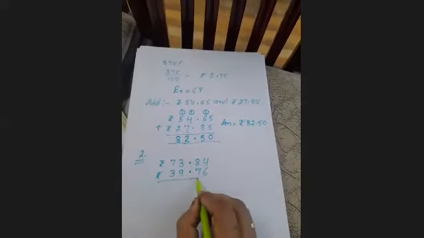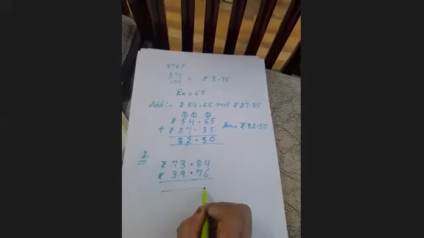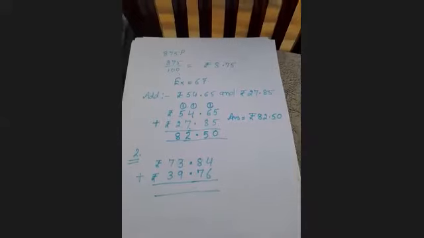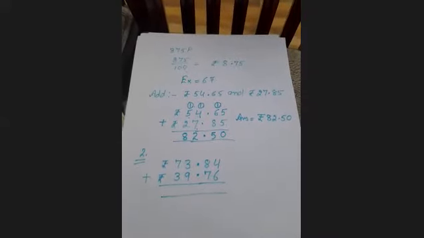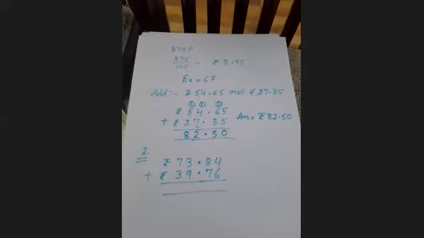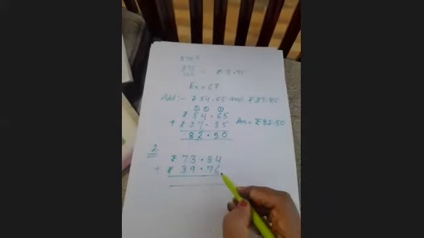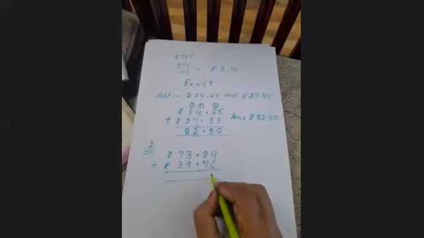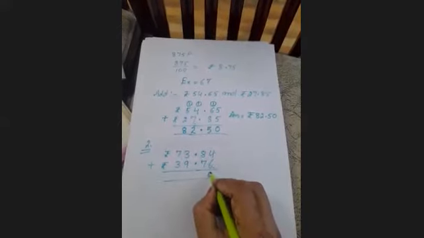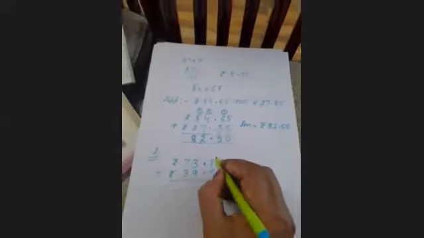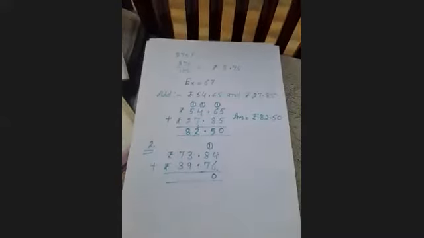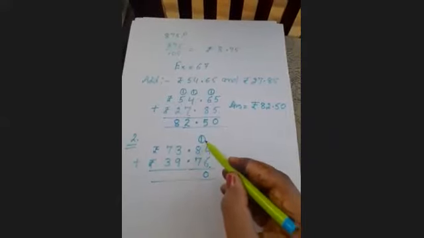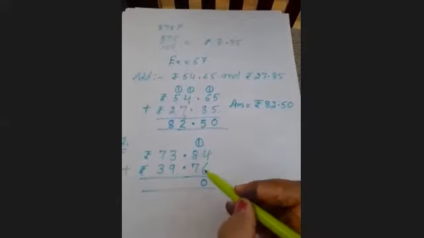Now arrange this amount in columns, then add. First is 4 plus 6. 4 plus 6 is 10. So write here 0 and carry 1. Next is 8 plus 1, 9. And 9 plus 7.